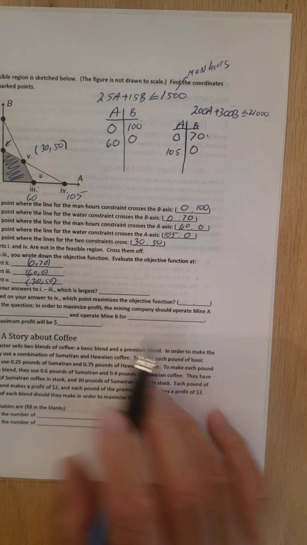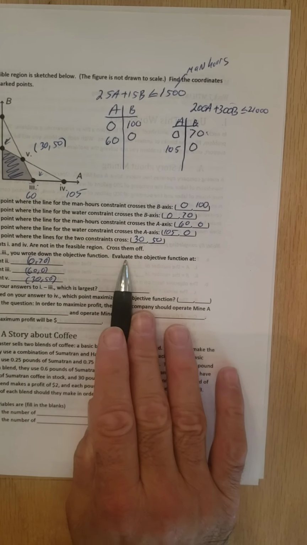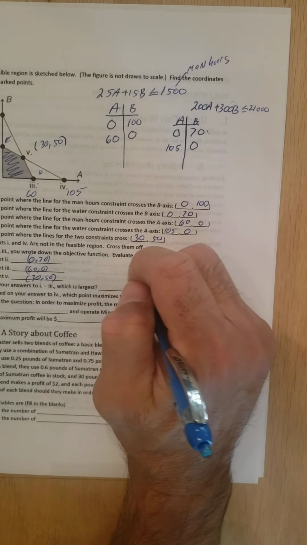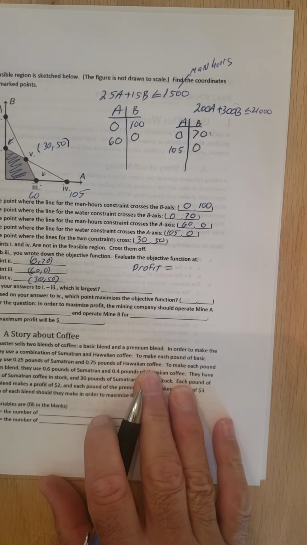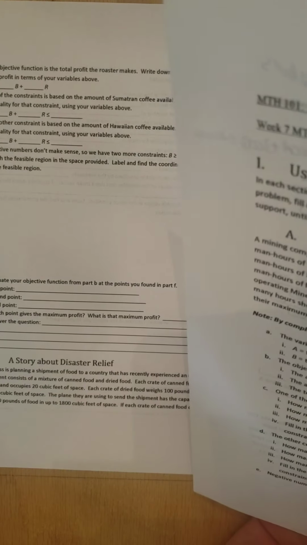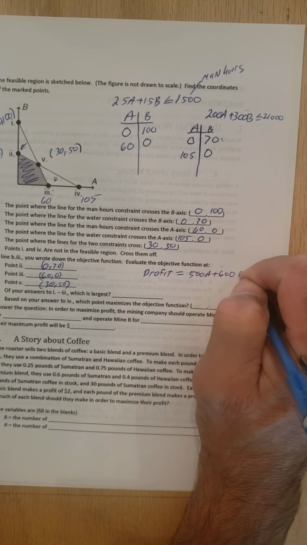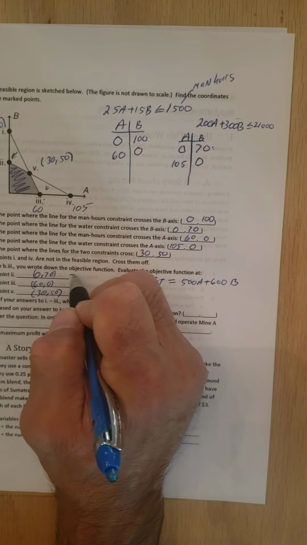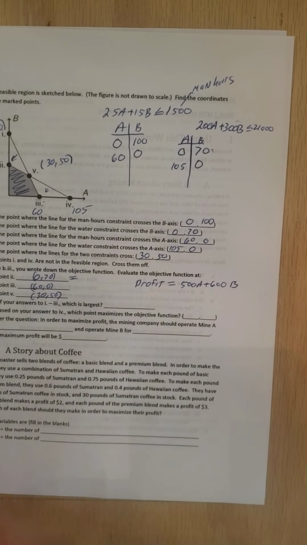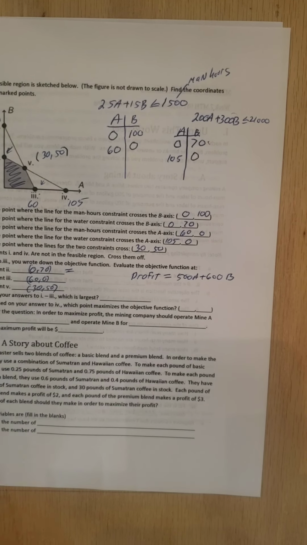So of my answers, which is the largest? Not the biggest point. I have to go back to my objective function. My objective function was the profit. And what did the profit equal? The profit equals 500A plus 600B. So at 0, 70, 500 times 0 is 0. 600 times 70 is 42,000.